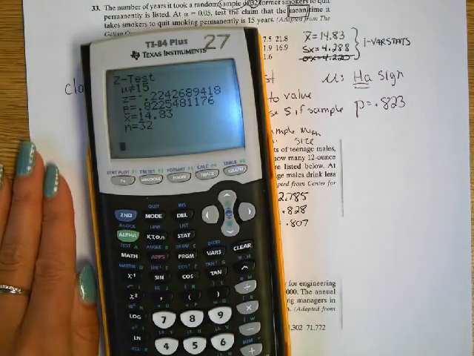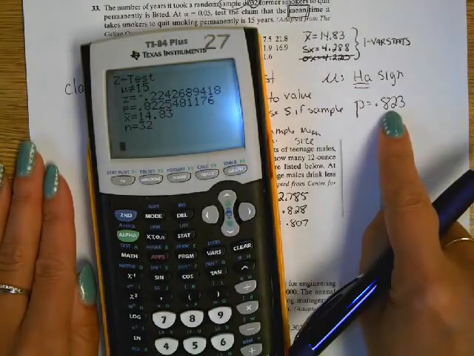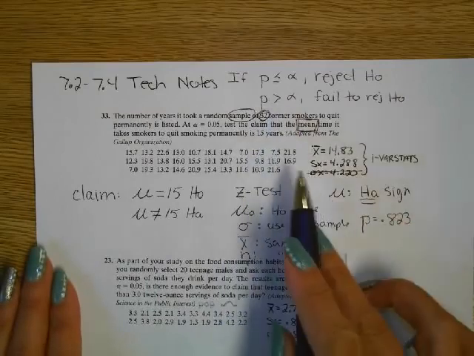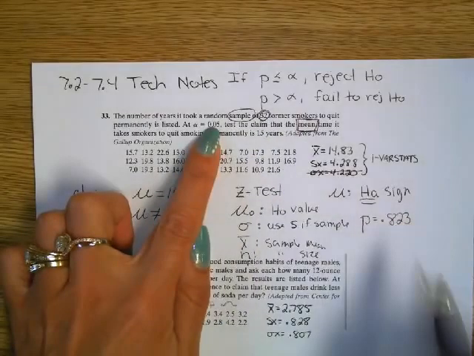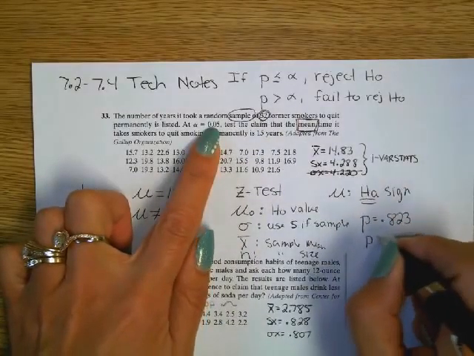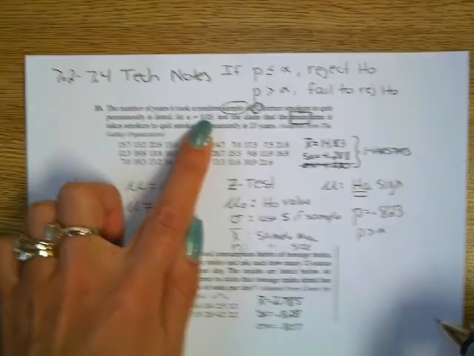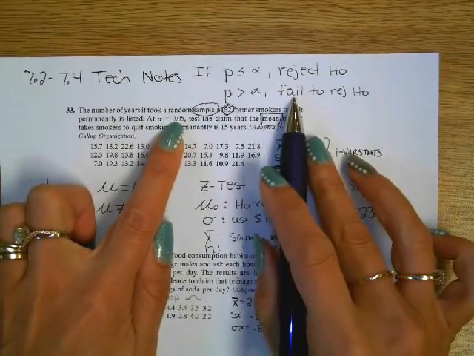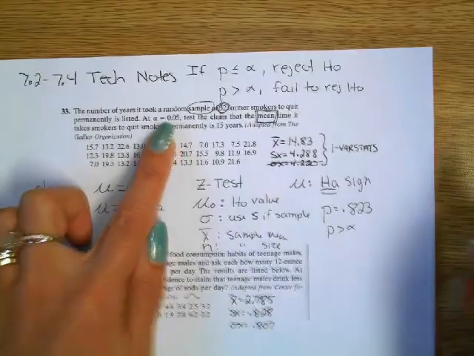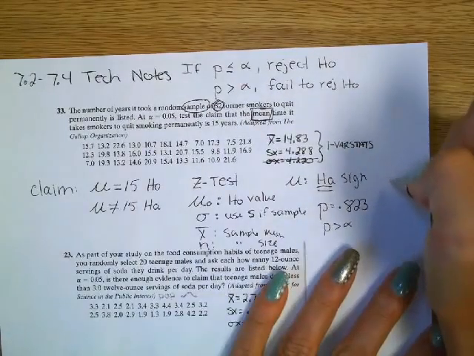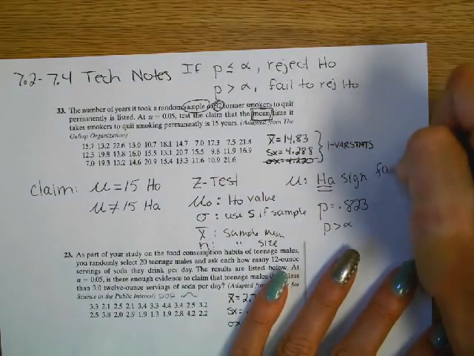Okay, and now we make our decision off of that. So it's got a really high probability of happening. So I told you up here, if p, and our alpha was 5%, so in this case, p is greater than alpha. So our decision we're going to make is fail to reject the Ho. And I'm running out of room here.